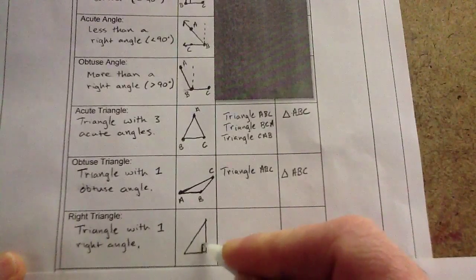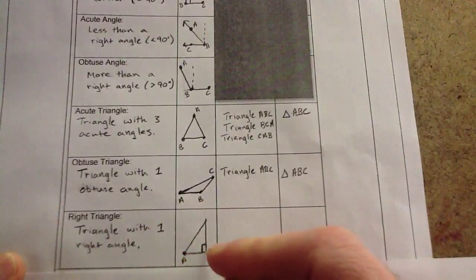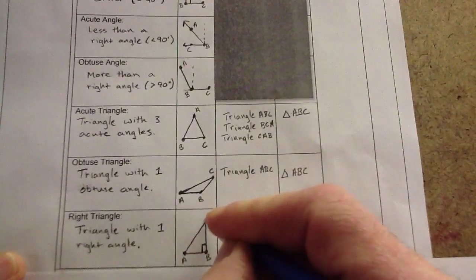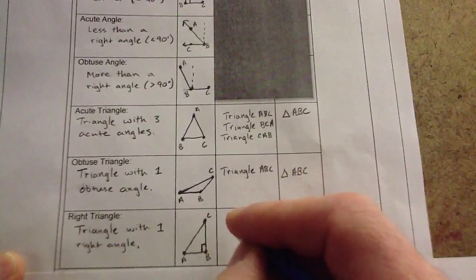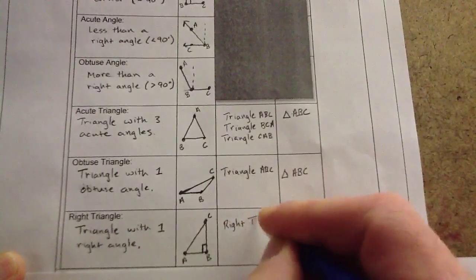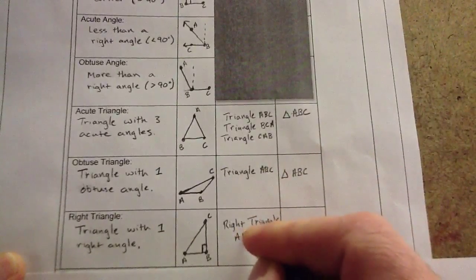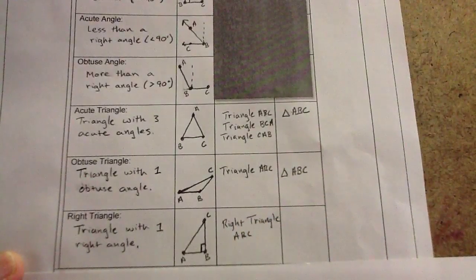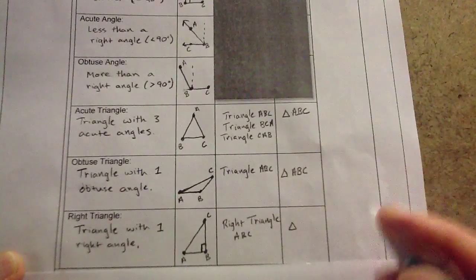And to show it's a right angle, I'm going to put a box in the corner. And once again, we'll label it A, B, C. And so if we wanted to name this, now I'll go ahead and go one step further. I might say right triangle ABC. And if we were to write it, we use the same symbol.